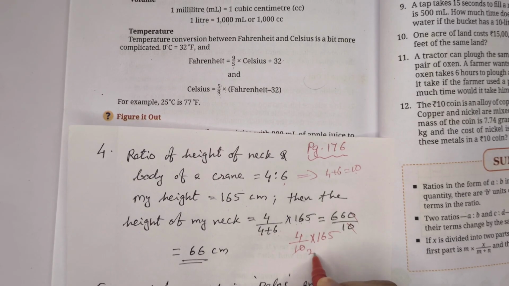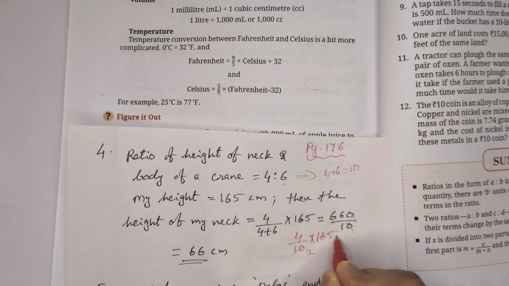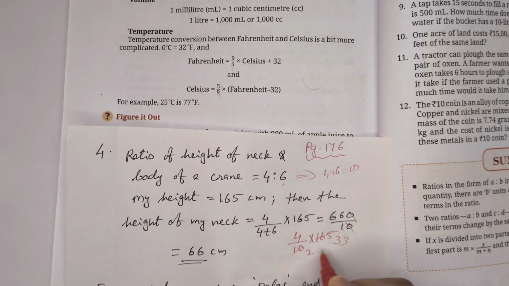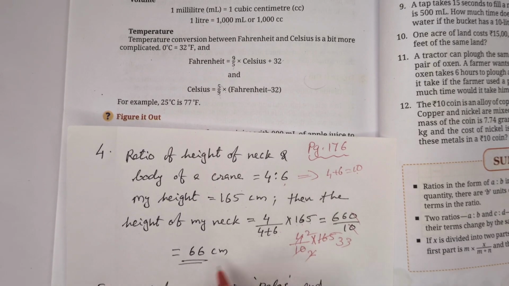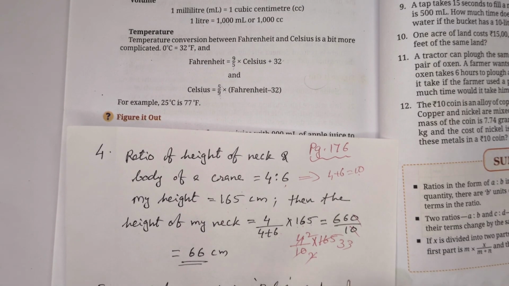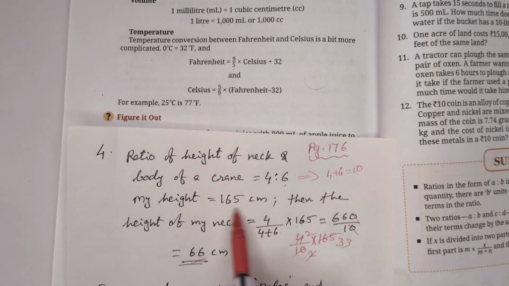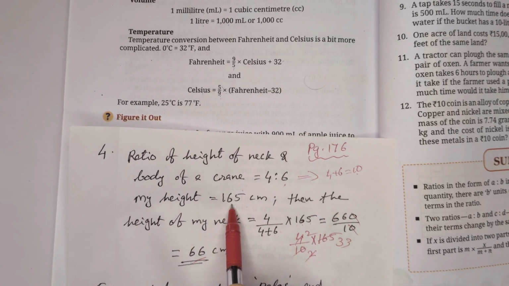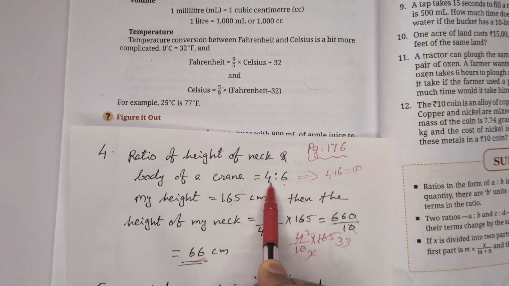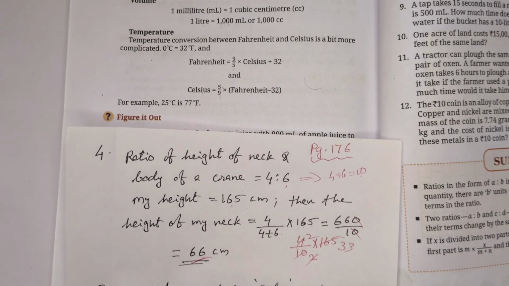So you can do that 4/10 of 165. Simplify by 5, here 2 times, here 2 into 33, 66 centimeter, that way also. So neck height, if your height is 165 centimeter, then according to this ratio, your neck height or length will be 66 centimeter.